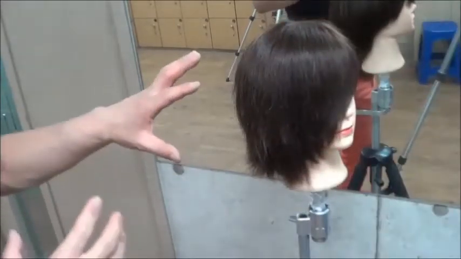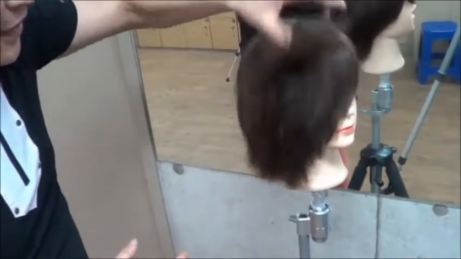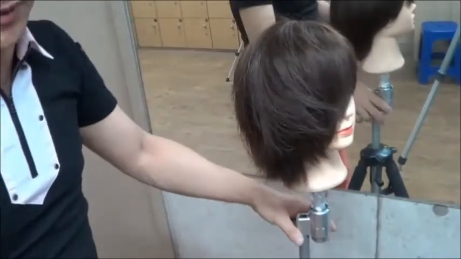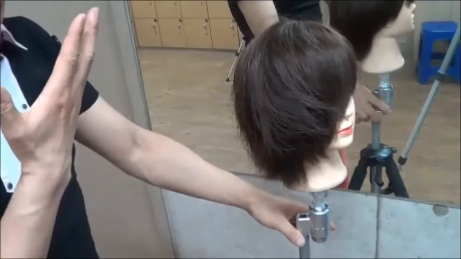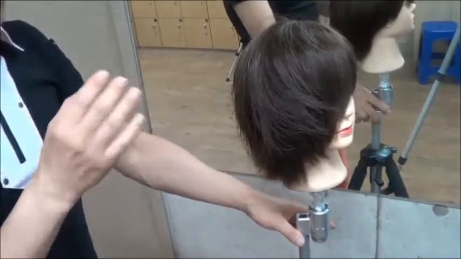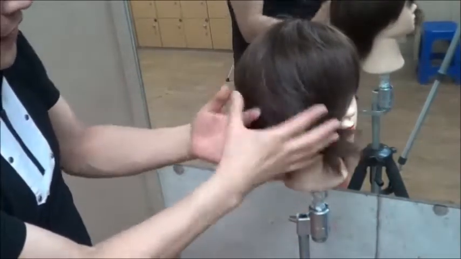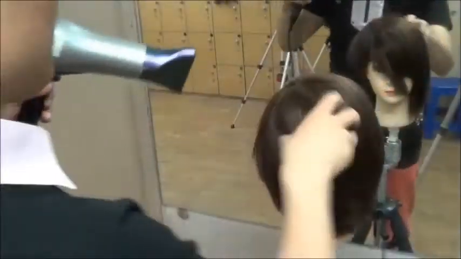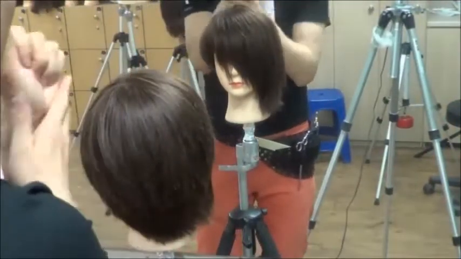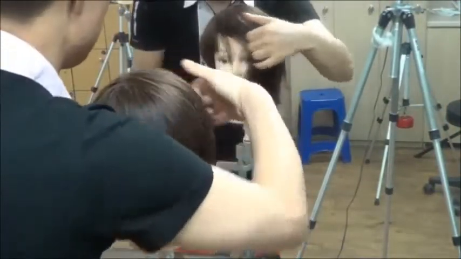Now I just dust the hairs, and I will try to softbox with the hair ends. I try softbox.